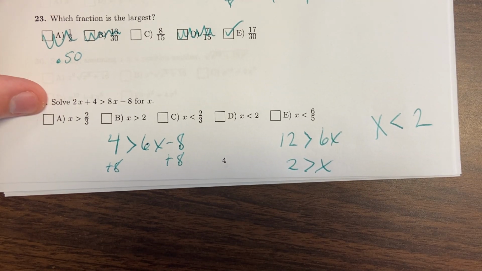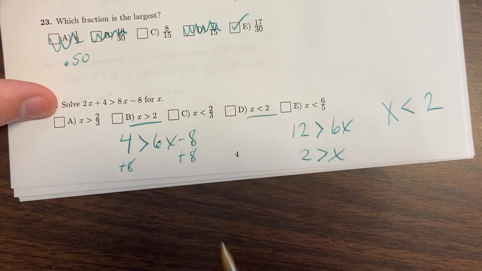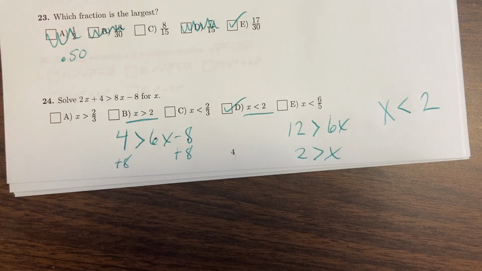And we can see, look how similar these guys are. Really pay attention to your sign. Again, they know what your mistake's going to be. Just don't do all the hard work to get down to the answer just to pick one that looks too close to it, okay? Really pay attention to what you're answering.